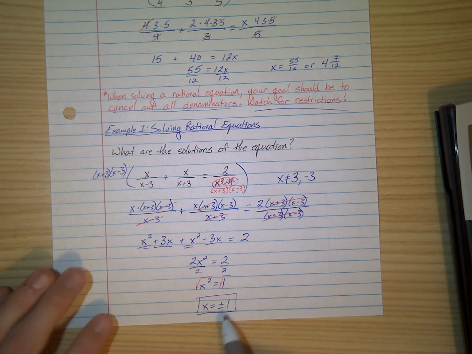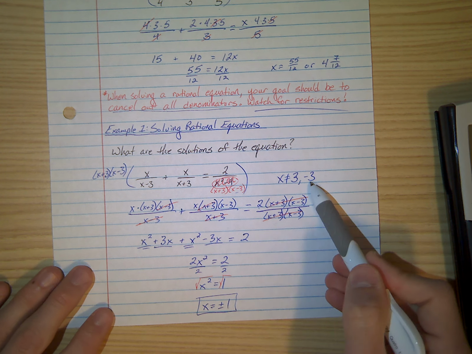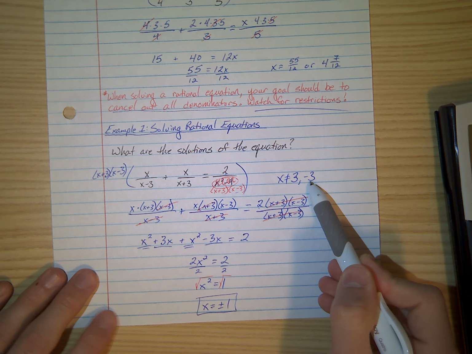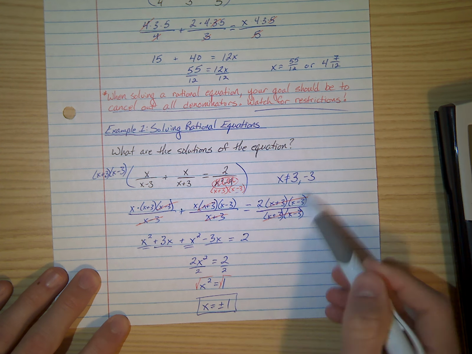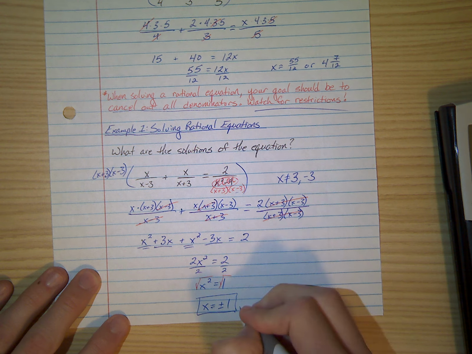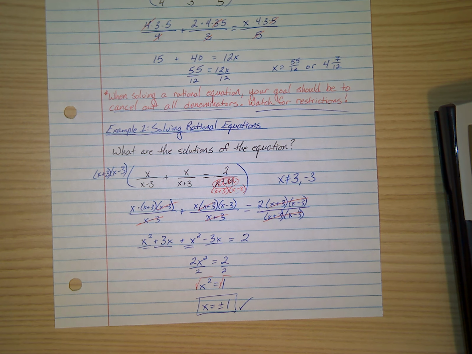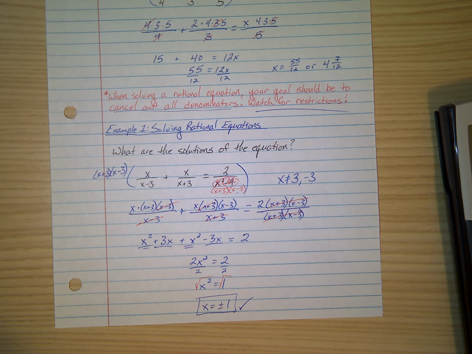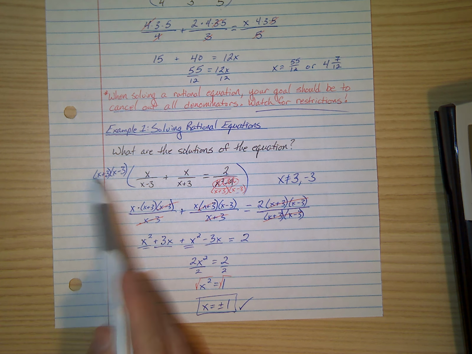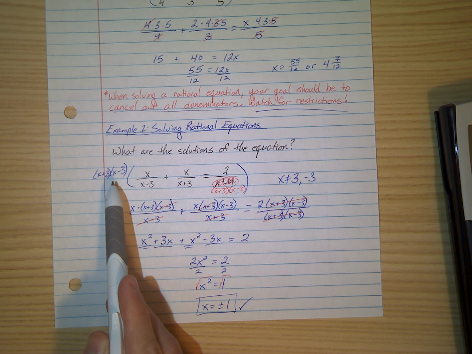Now, the reason why I had to write the restrictions off to the side right away is so that we could now compare. And plus or minus 1 is not plus or minus 3, so these both work. So we're good to go. If we had a solution here that interfered with one of our restrictions, then that would be an extraneous solution. So multiply everything by your denominators so that the denominators cancel out. Don't worry, I'll do another one.